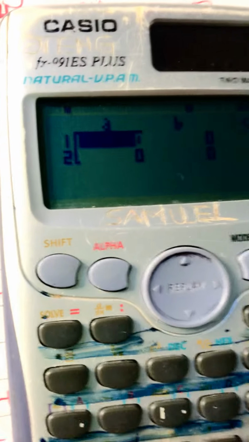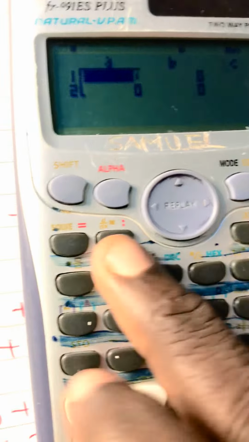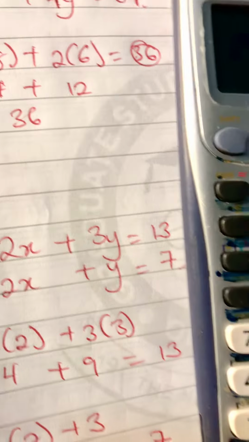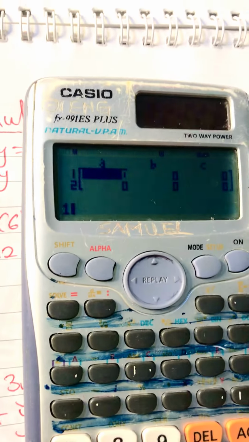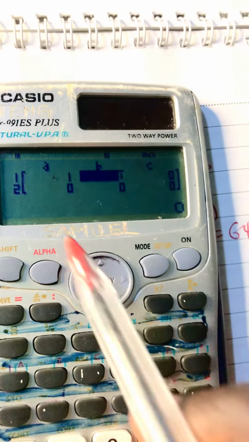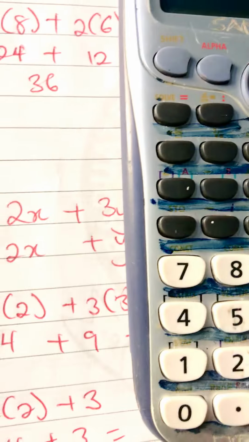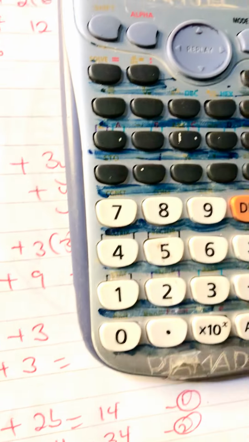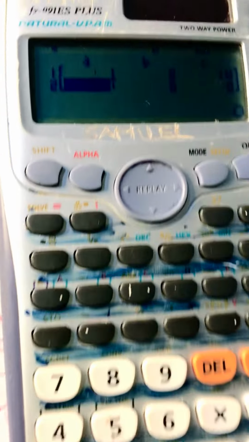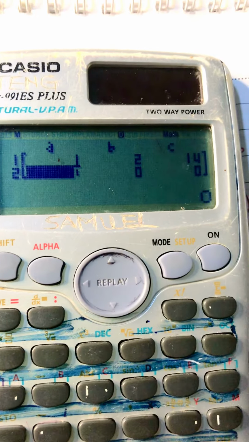Okay, so now we input the coefficients. So what's the coefficient of a? That is 1. Coefficient of a, 1 equals, now it will be shifted to the b. What is the coefficient of b in our question? That is 2. So we press on 2 equals, what is the constant, the c? 14. 1 4 equals. So this will take us to the second equation.